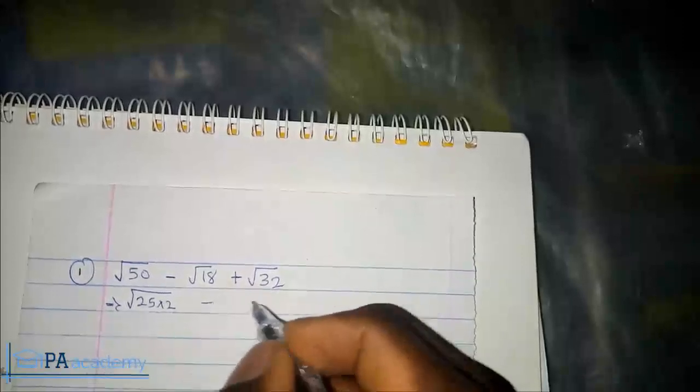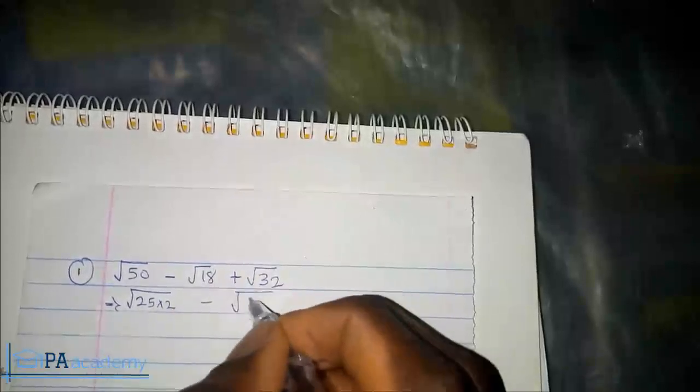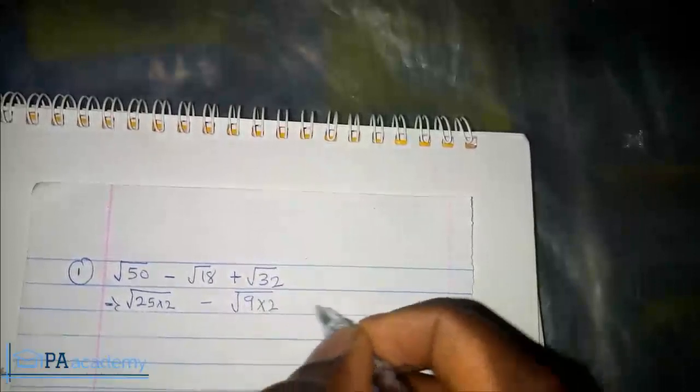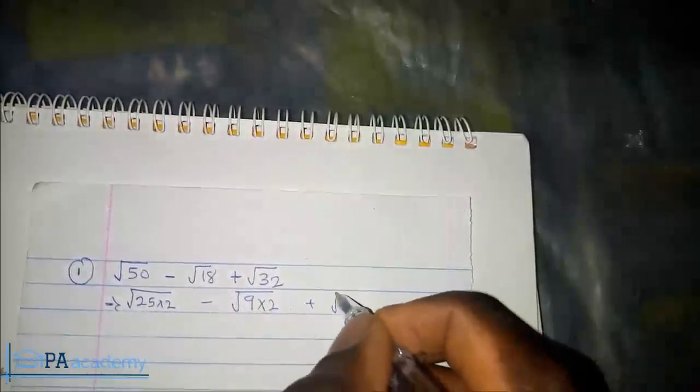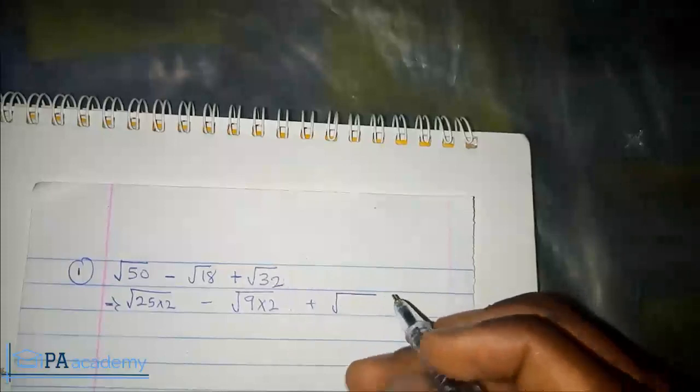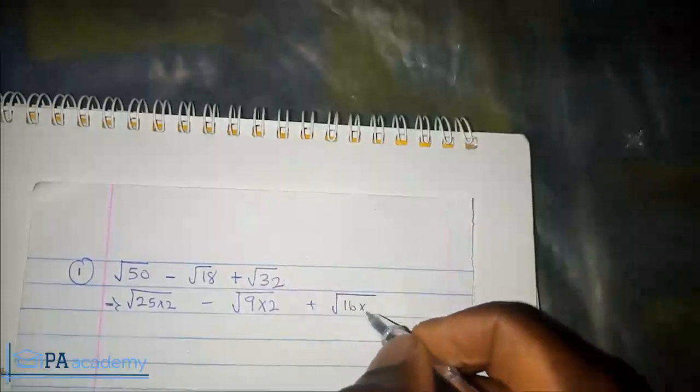So to simplify it, we'll have, so this square root of 50, we'll have it as 25 times 2, minus square root of 18, we'll have it as 9 times 2, then plus the square root of 32, we have it as 16 times 2.